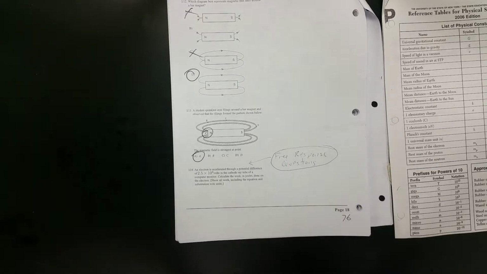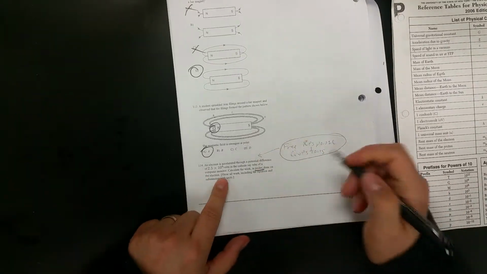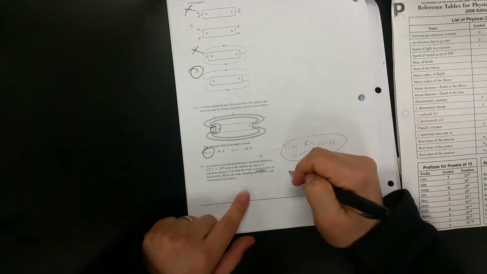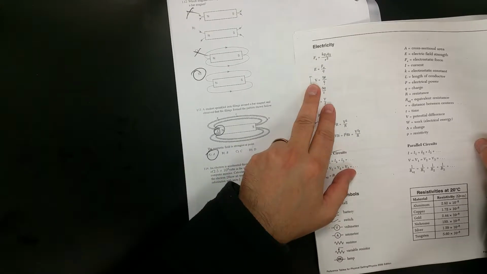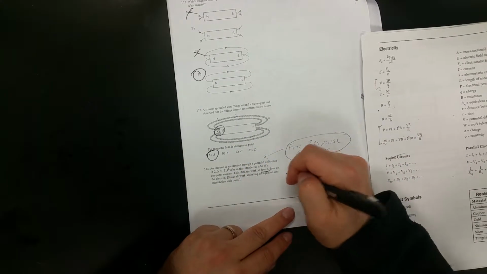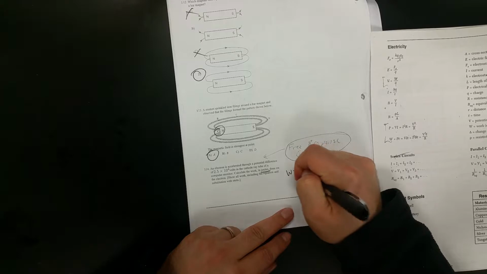Okay, let's do the free response questions here. We have an electron across a potential difference. Find the work in joules done on the electron. So work is going to be, and we can always go to the reference table if you need, voltage times charge. If I rearrange that equation, W equals VQ.